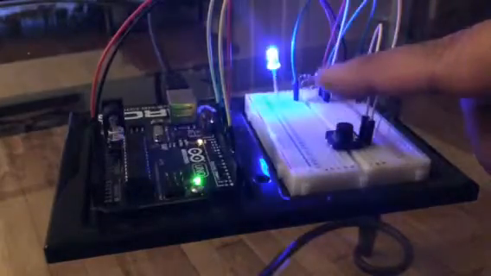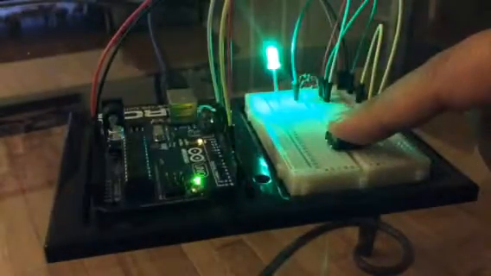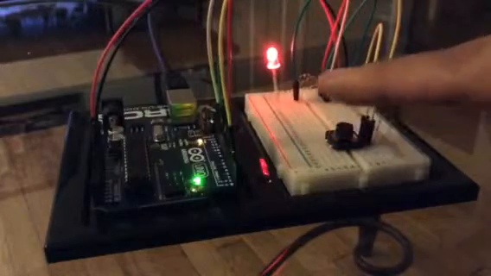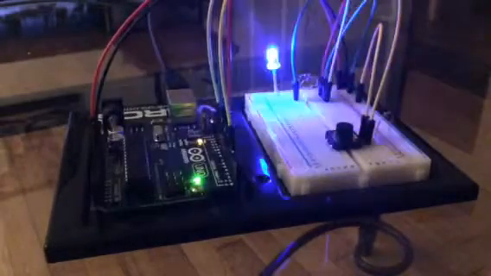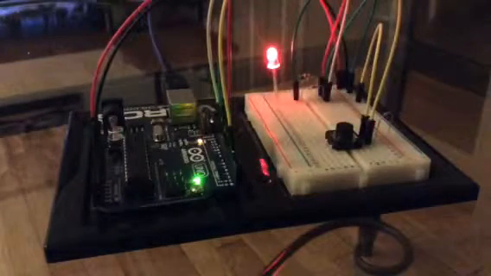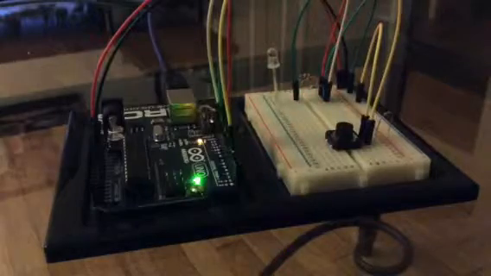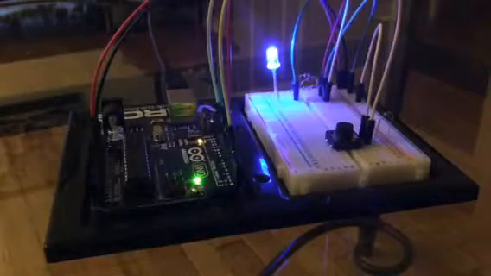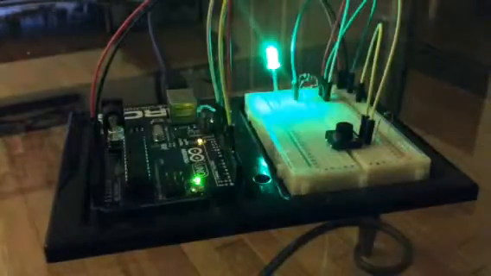So now you see it is 500 milliseconds now. I push the button and the frequency reduces to half. So red, blue and green.